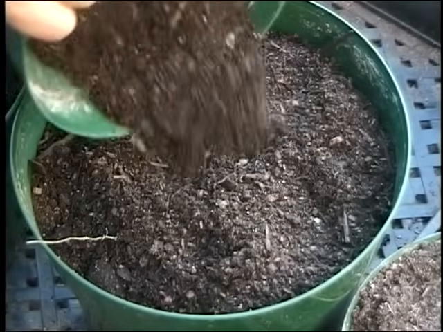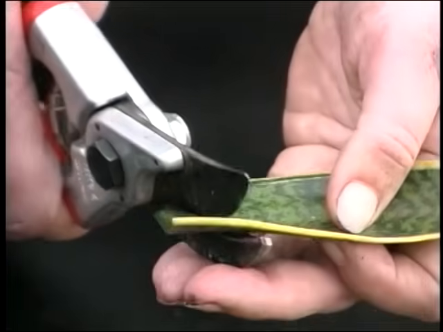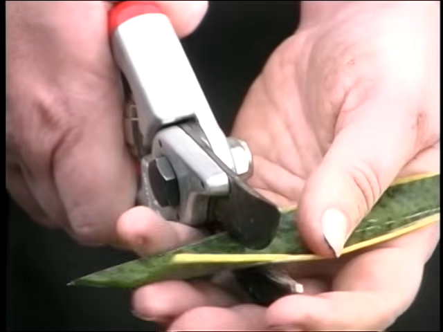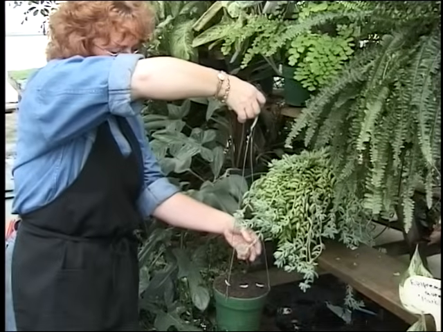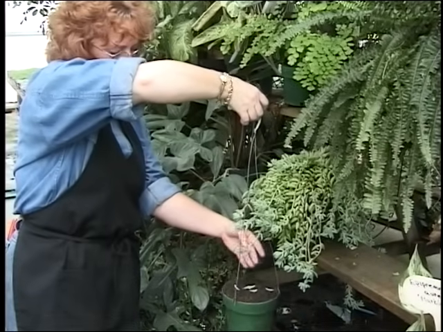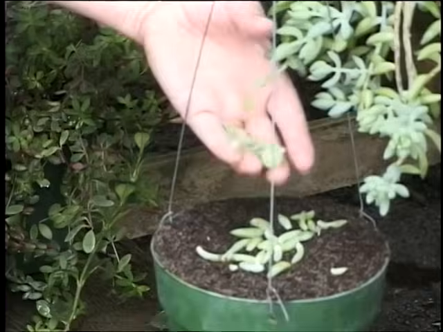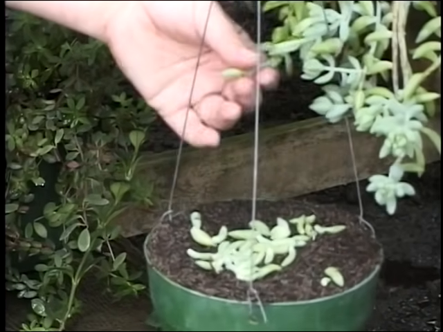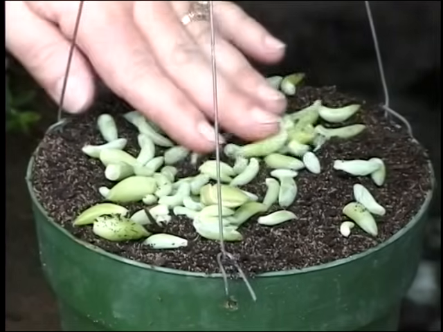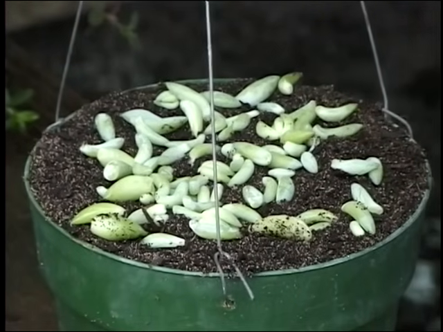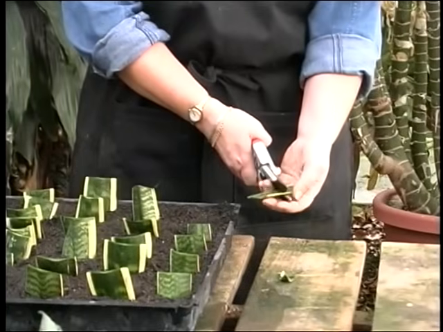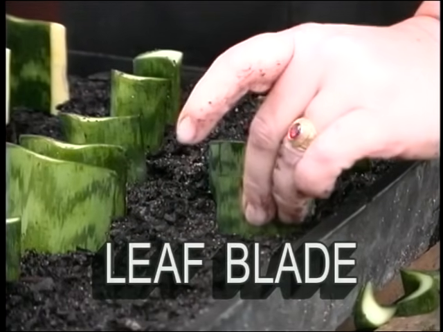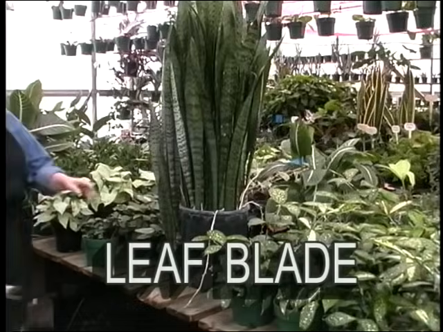Aside from stem cuttings and root cuttings, leaf cuttings are also an easy propagation method, especially for some tropical plants and succulent plants. With many succulents, such as these donkey tail, the leaves can be broken off and simply set directly on the surface of the potting soil. Another type of leaf cutting, called the leaf blade cutting, only uses segments of the leaves for rooting.